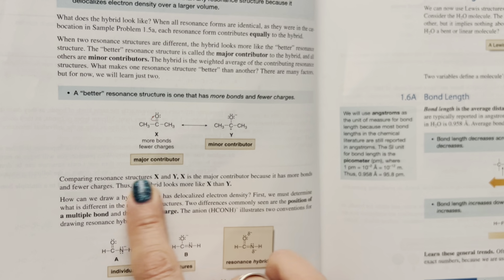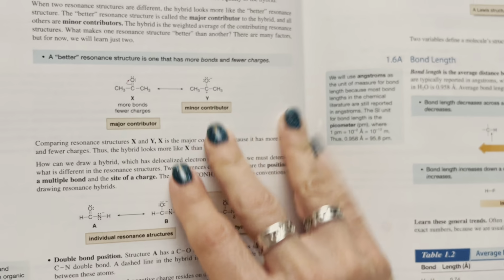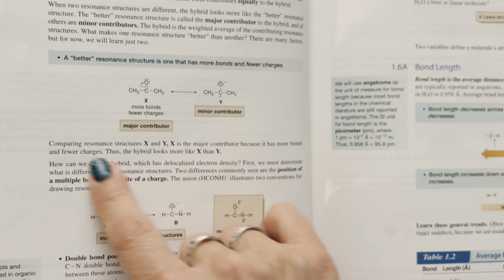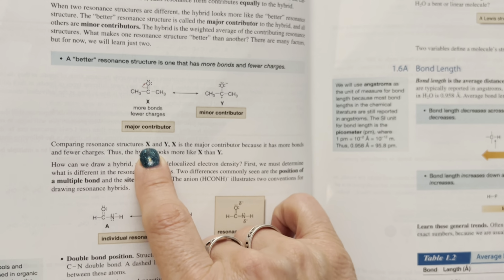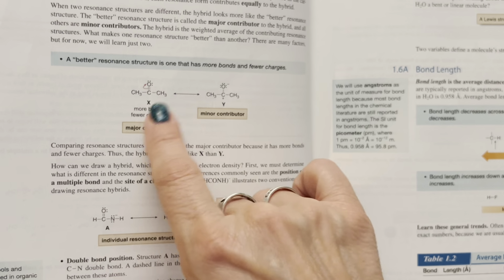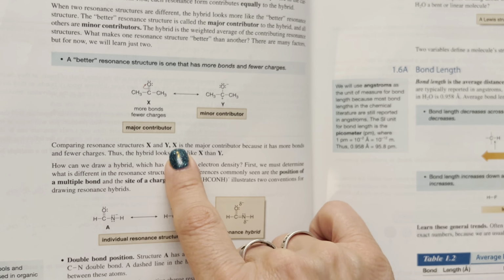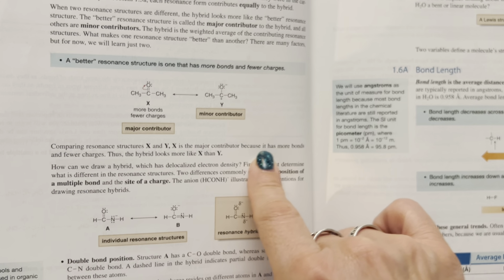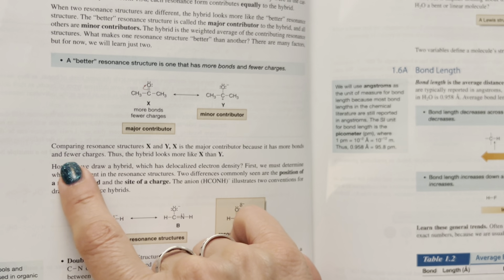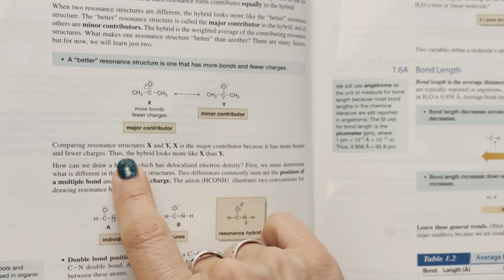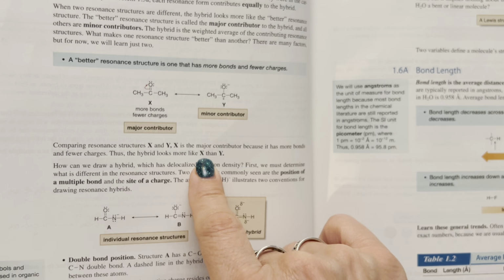Okay, so let's see what the textbook says. Comparing resonance structures of X and Y. It's these two. X is the major contributor because it has more bonds and fewer charges. Thus, the hybrid looks more like X than Y.